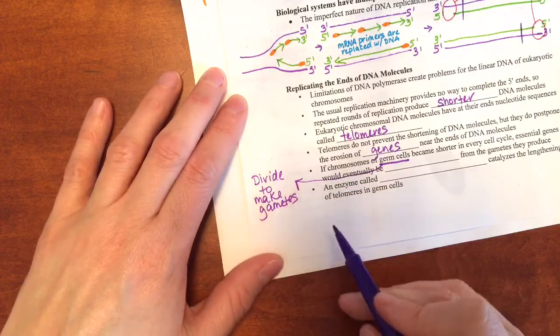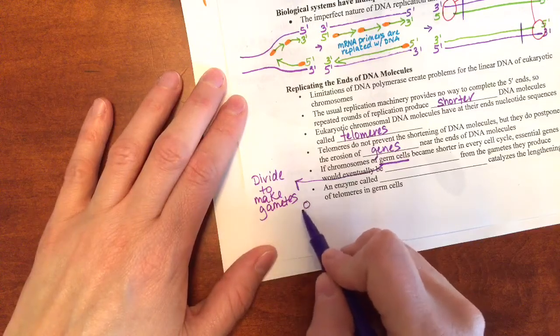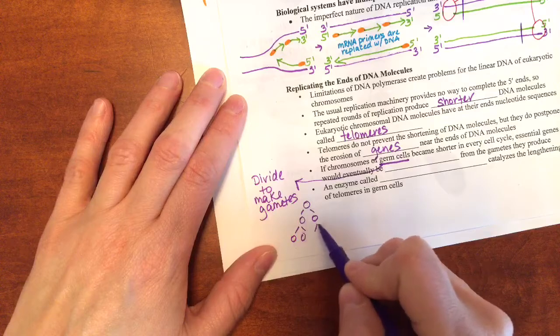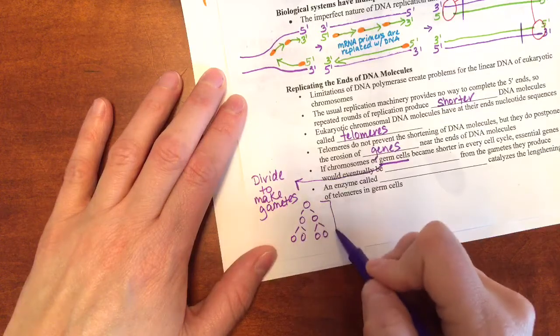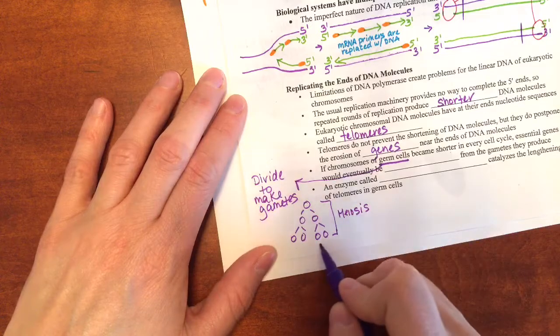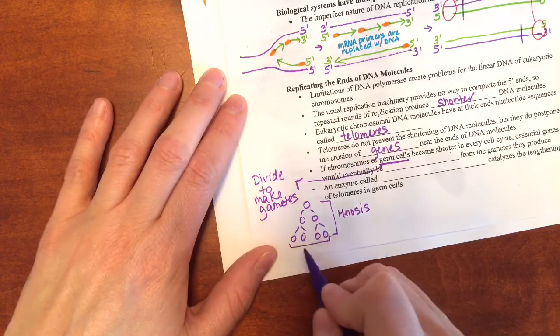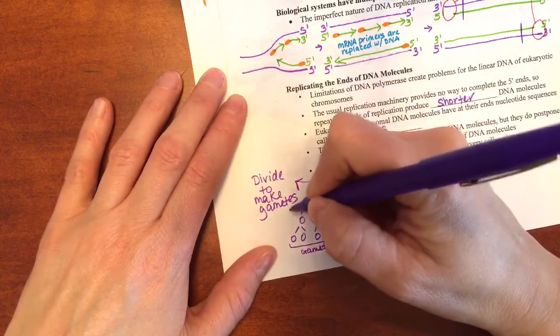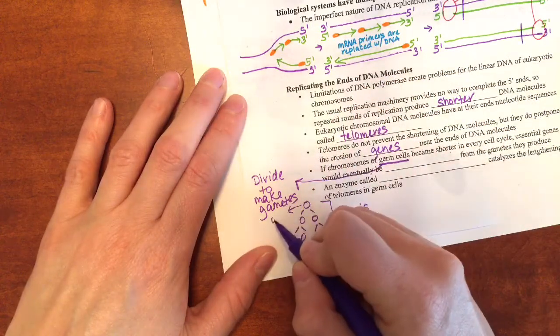All right, so how do we make gametes in meiosis? Remember there are 2 cell divisions in meiosis, 1 to 2 cells and 2 to 4 cells. This whole process is meiosis. These guys right here are your gametes. This right here is your germ cell.